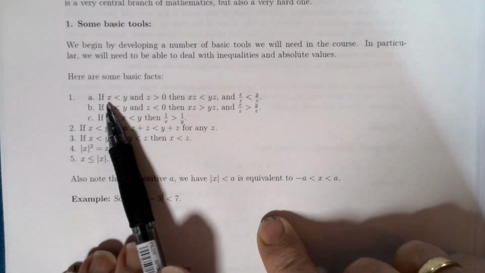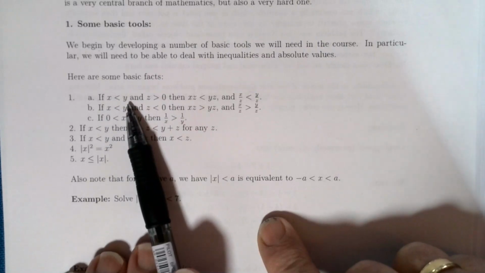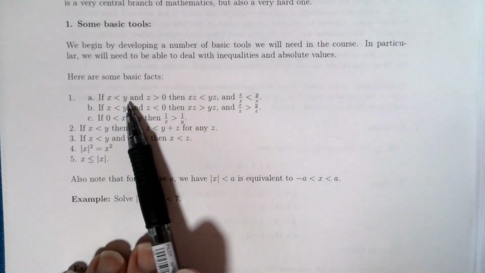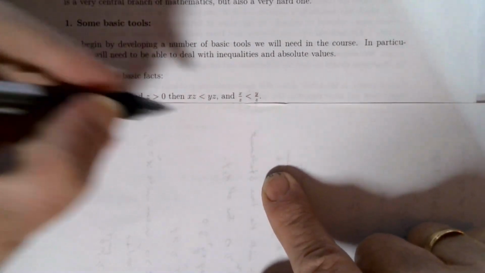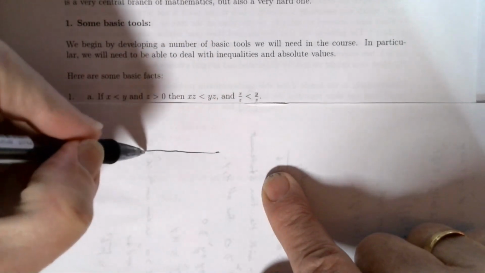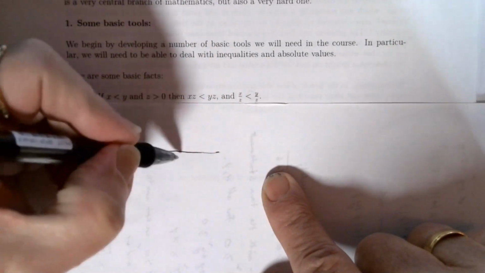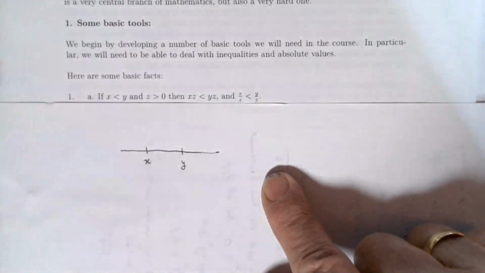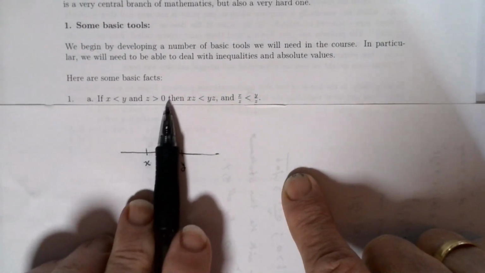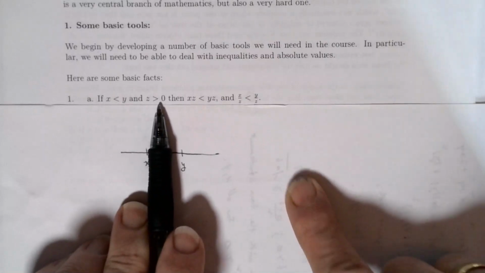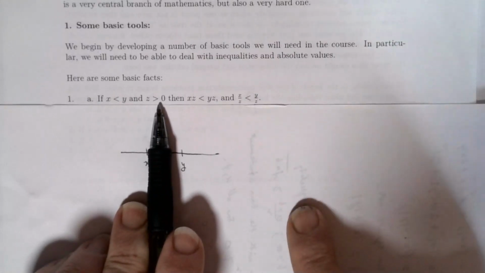This just says if you've got x is less than y, and it's always nice to think of a little picture with this. So I like to draw little pictures all the time in maths. So when you're looking at this, think of a picture. So there's x and there's y. So x is less than y on the line. You take z to be a positive number. z bigger than 0 is another way of saying z's positive.